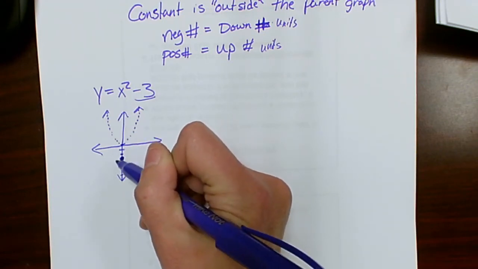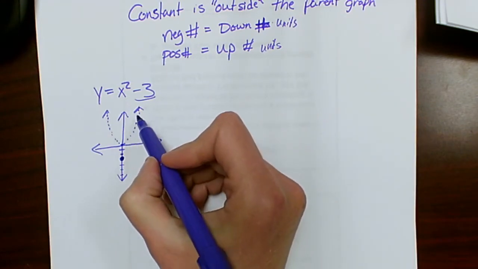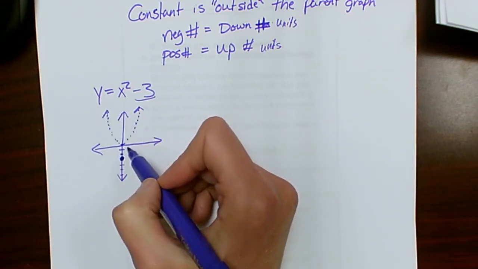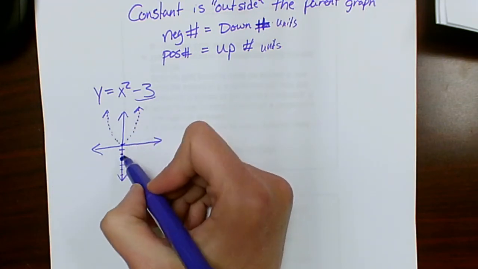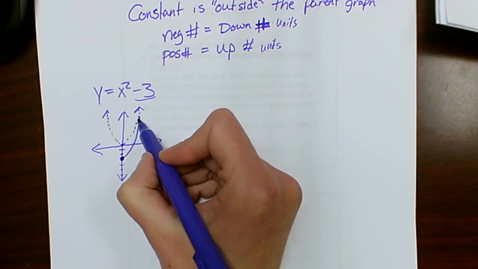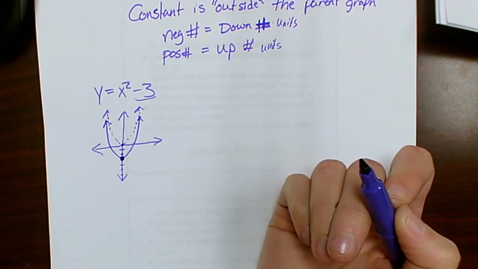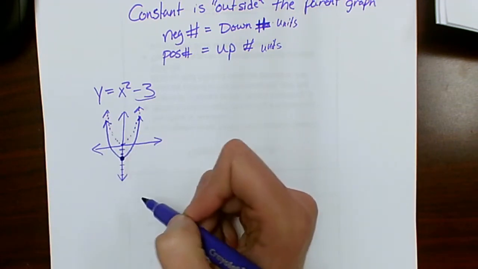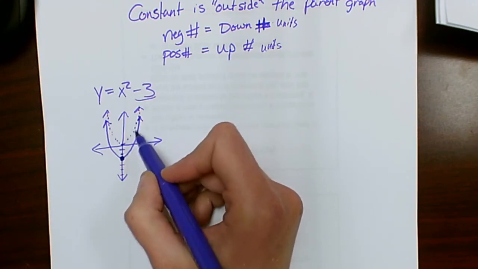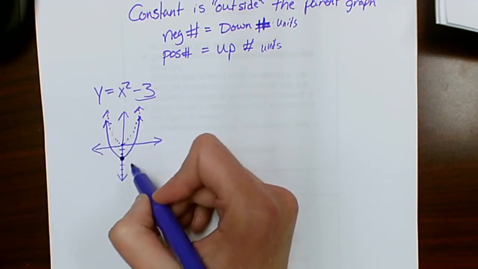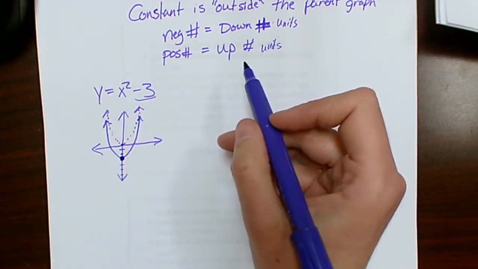And then all these other points, so that's another way you can be accurate, is if you accurately punch in your parent graph, then you can take every single one of those points and move them down 3. And then go ahead and fill in your graph. So the dotted one is your parent graph, and the actual graph that we are wanting to graph is the solid one. And that's all there is to it.